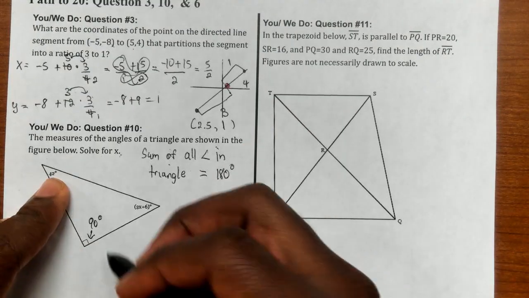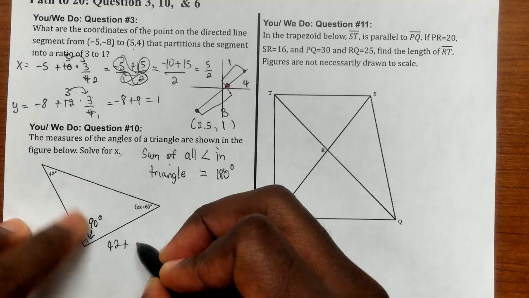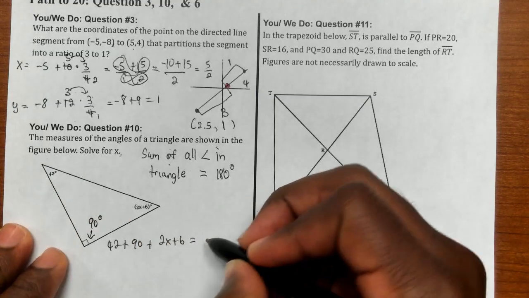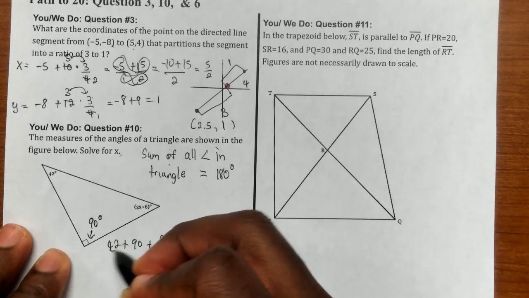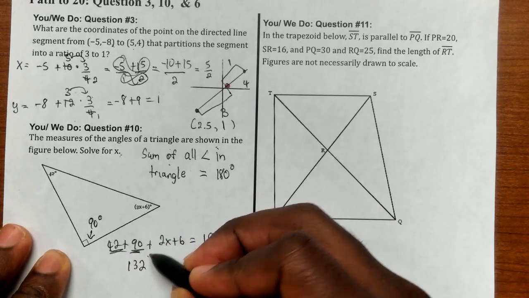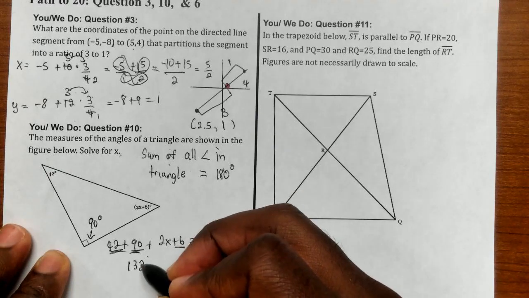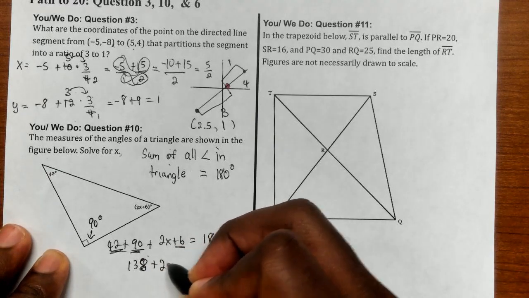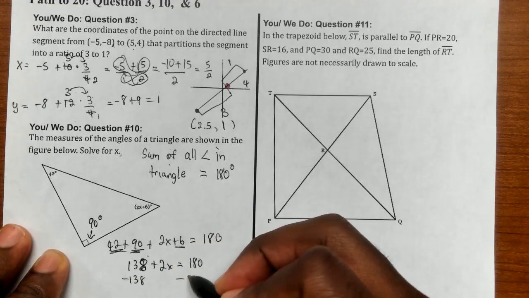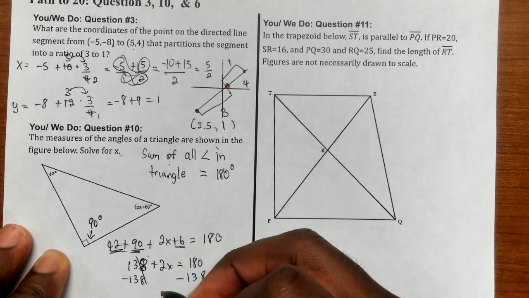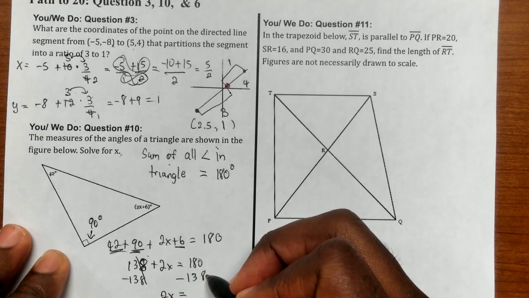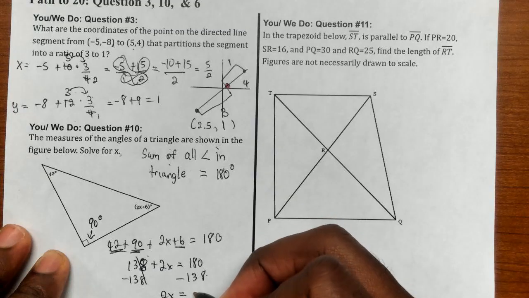So that means that 42 plus 90 plus 2x plus 6 is equal to 180 degrees. Combine like terms, that'll give you 132. Oh, I forgot this. So plus 6 is 138, plus 2x is equal to 180. Subtract 138 from both sides. 2x will be equal to 180 minus 138, I believe is 42.